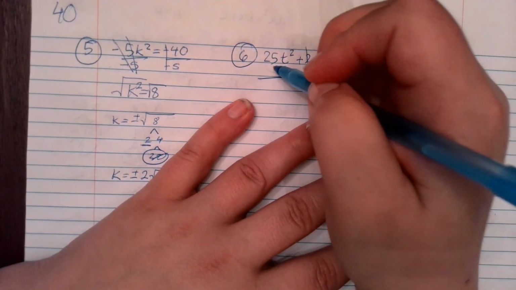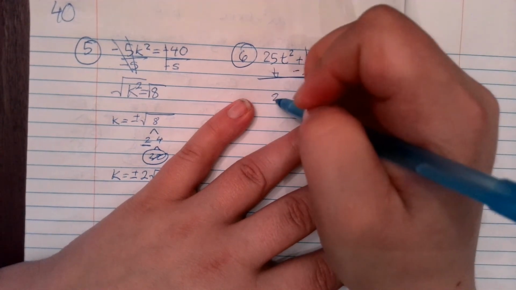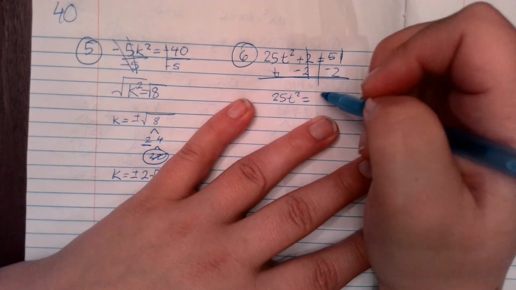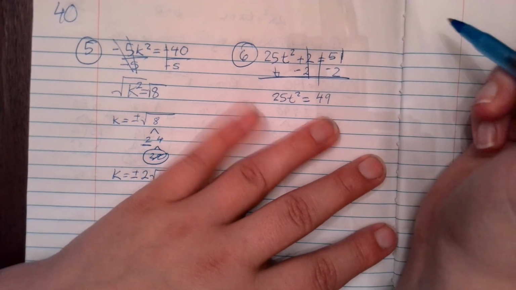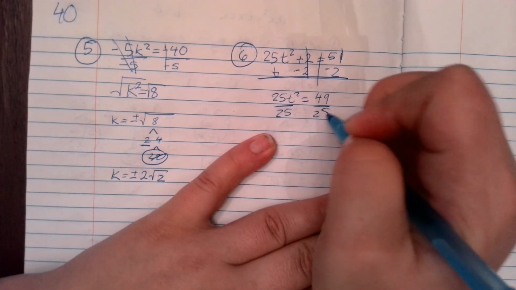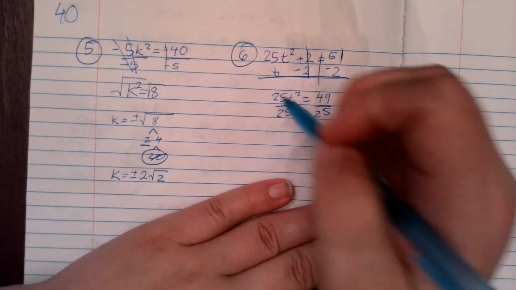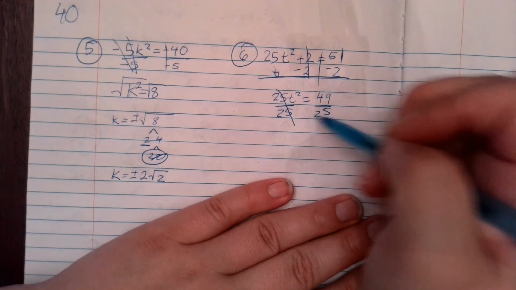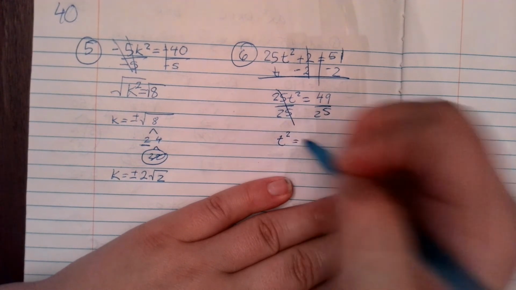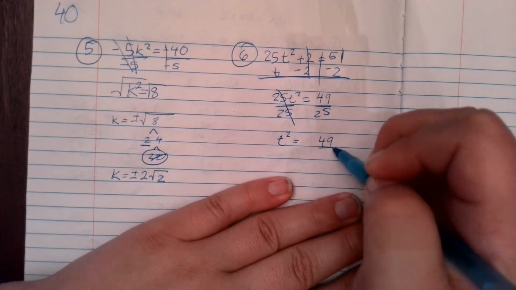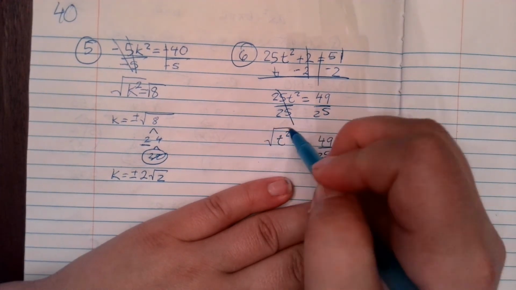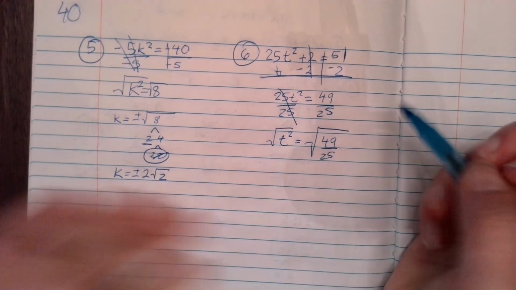The 25t squared comes down. 51 take away 2, 49. Divide by 25. This does not reduce. It is ugly, but it is fine. T squared is equal to 49 over 25. I'm purposely leaving space so that when I take the square root, there is room for me to put the square root in.